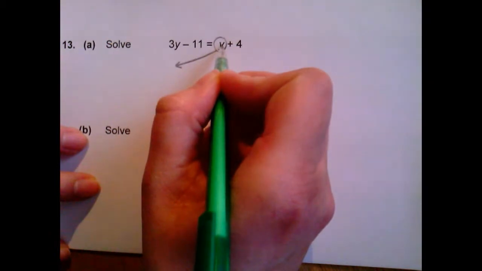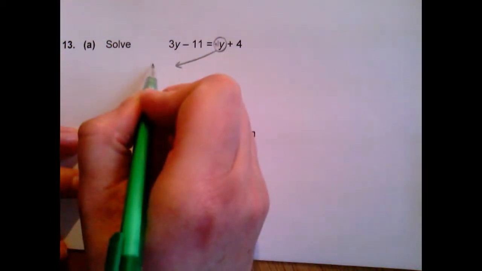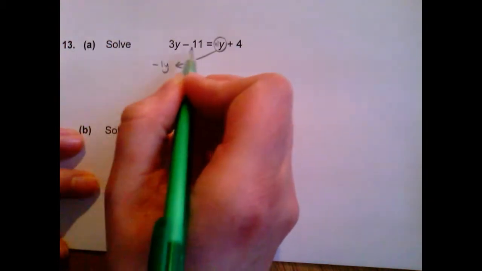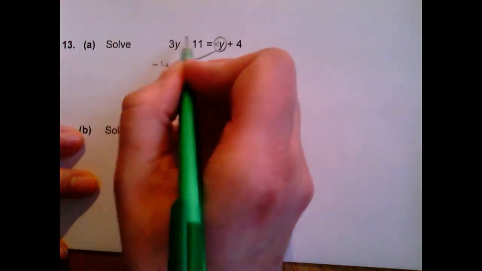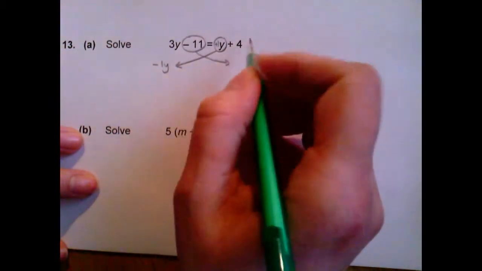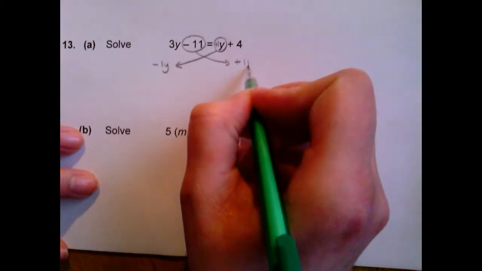Over here it didn't have anything in front of the y, so that means that it's positive, and it's also a 1y. So a plus 1y, whenever you move it over to the other side, will turn into a take away 1y. So that's you getting your y's together. And then you need to get that take away 11 over to the far side to be here with the 4. And a take away 11 turns into a plus 11.